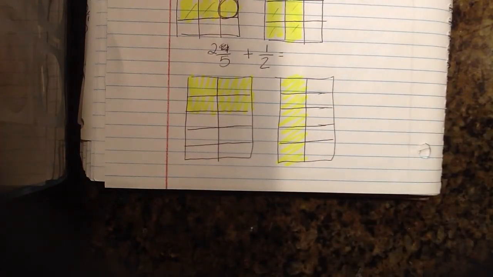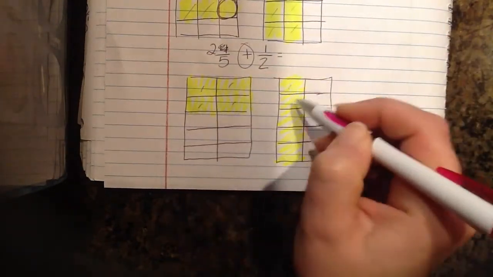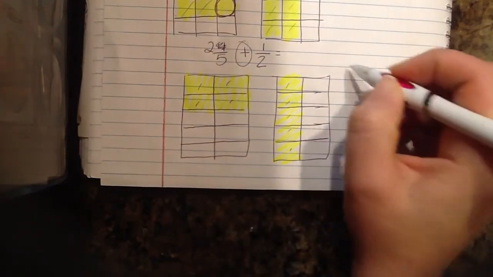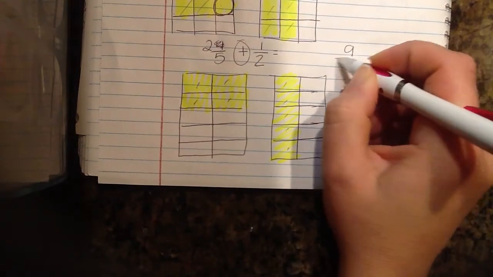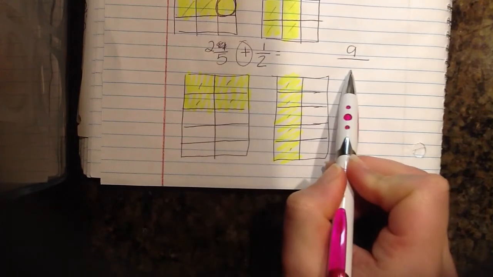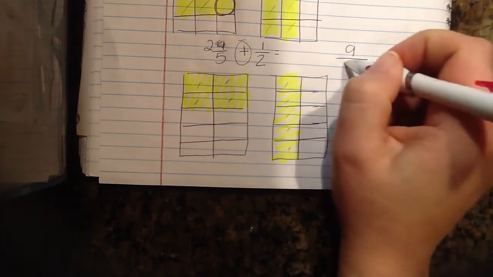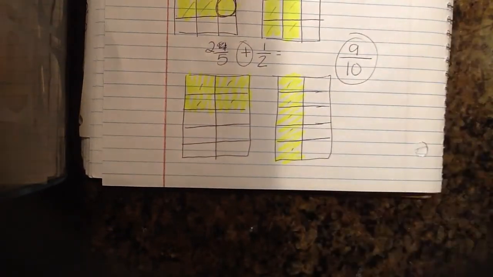So now what am I going to do? I'm adding. So I have 1, 2, 3, 4, 5, 6, 9. So that equals 9 pieces. And how many pieces do I have inside my box? Well, I could tell this by hopefully we're picking up on this pattern. What number am I going to get? 2, 4, 6, 8, 10. Hopefully that's what you had.